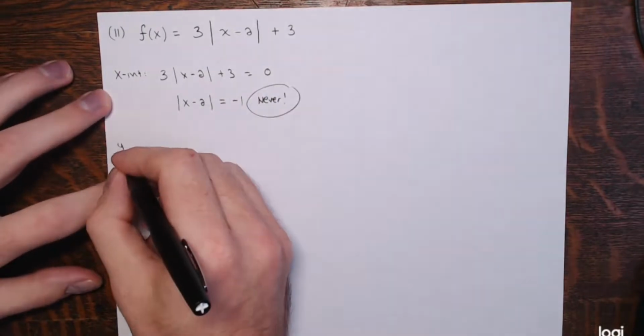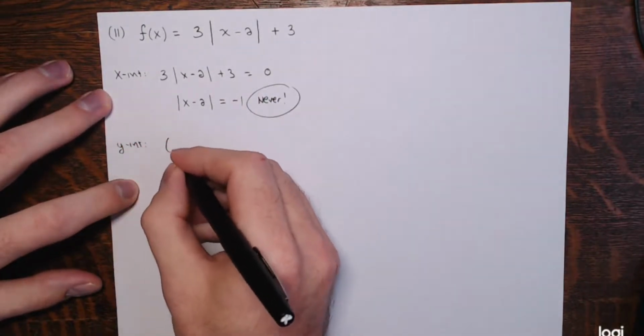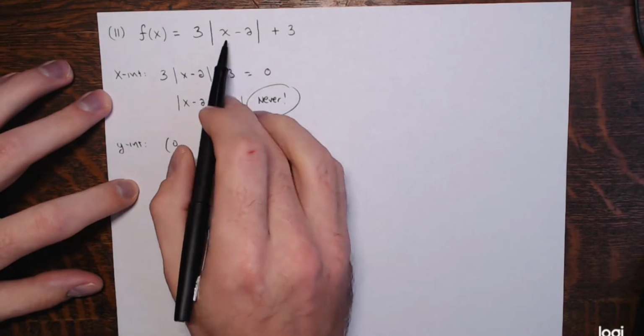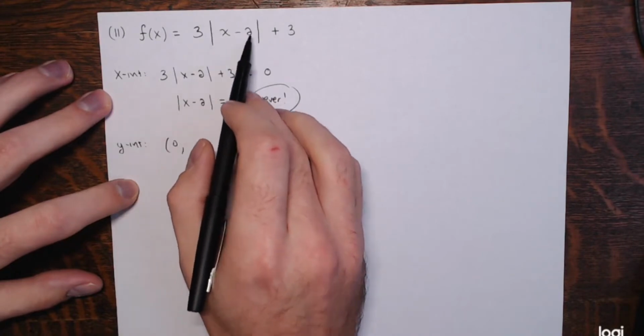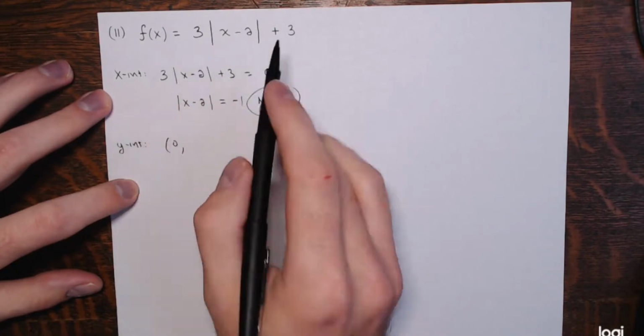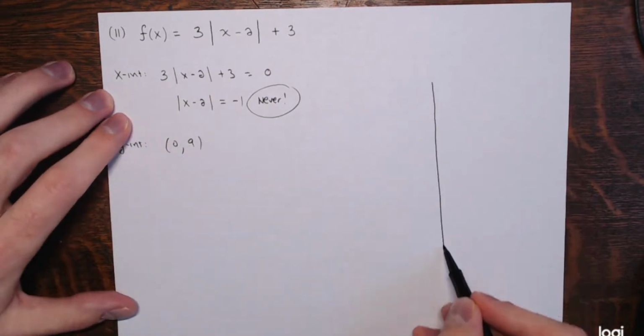Now the y-intercept, again, very simple. Just plug in 0 for x. And this would become negative 2, but then the absolute value is 2. 3 times 2 is 6, plus 3 is 9. So you got 0, 9 as the y-intercept.